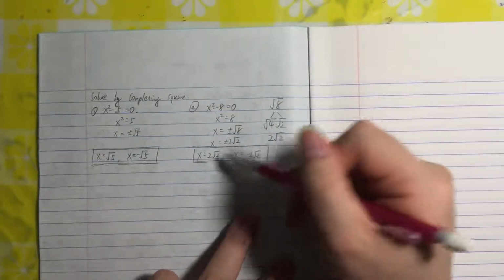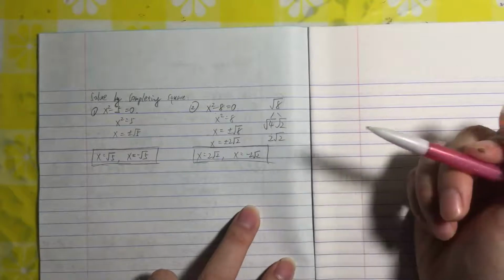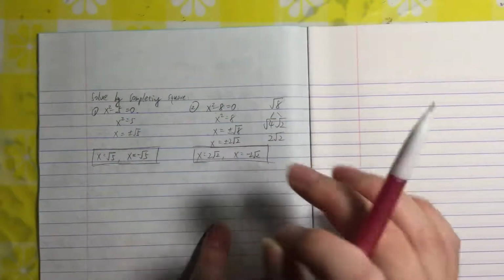We must write an answer in the simplest form. So square root of 8, it must be reduced as 2 square root of 2. That's the answer to this equation.